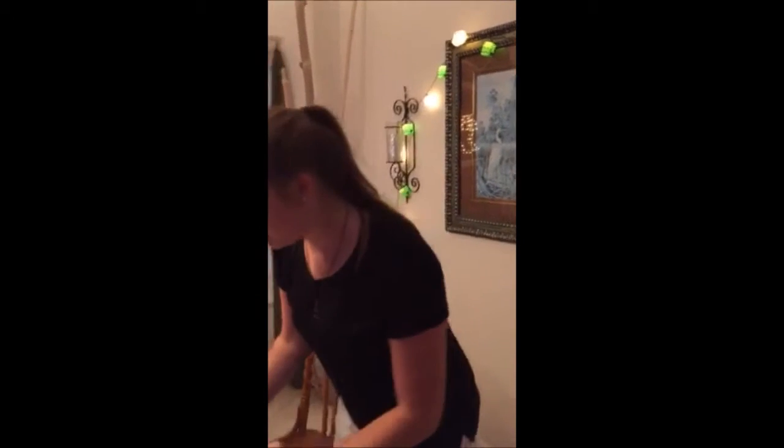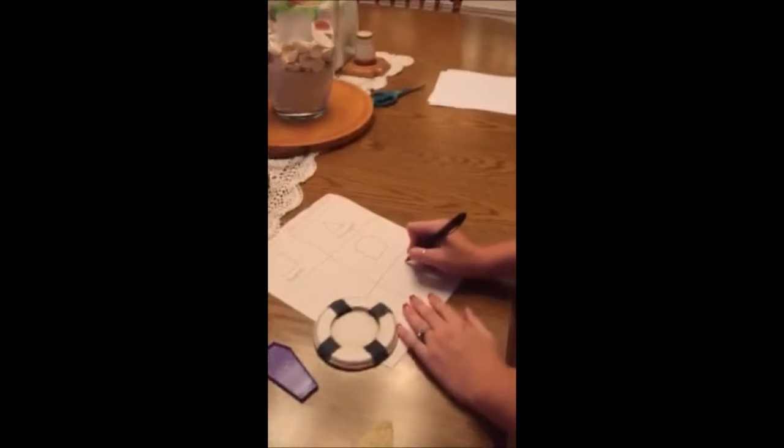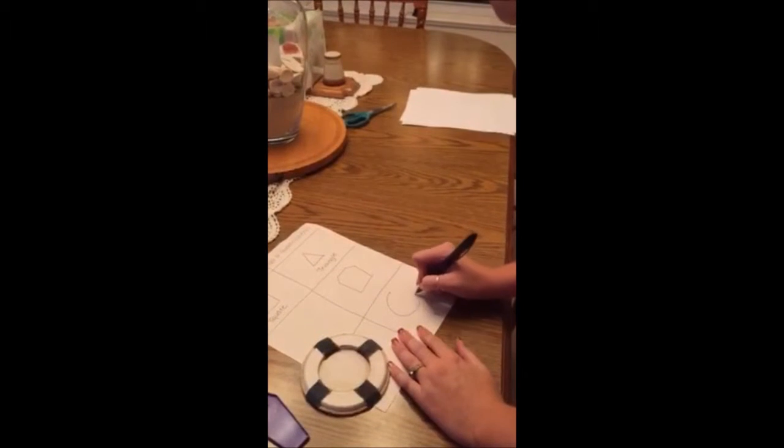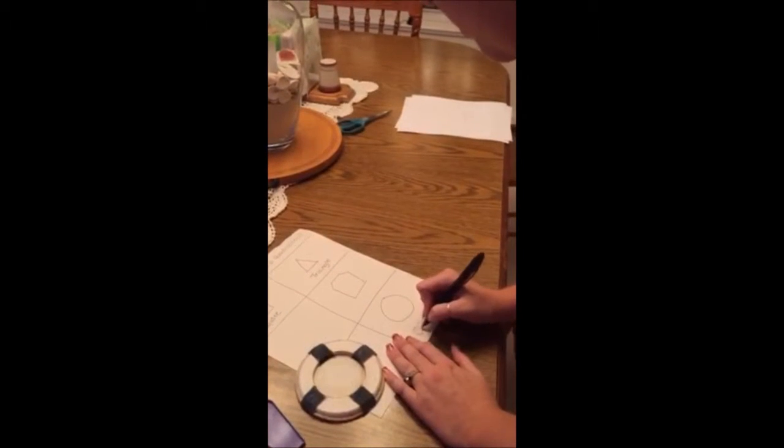And next I have my coaster. My coaster is considered a circle because it goes all the way around in 360 degrees and it has no sides and no angles. So it's not a quadrilateral, and it's called a circle.